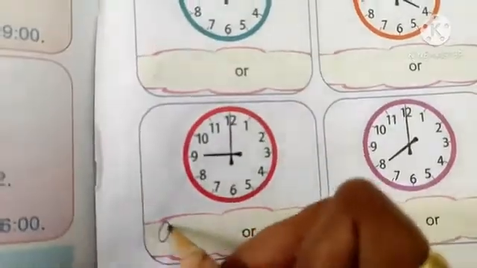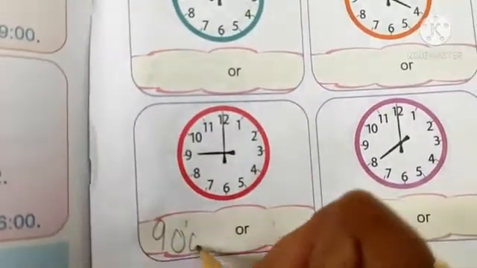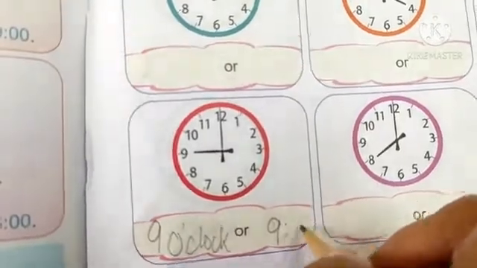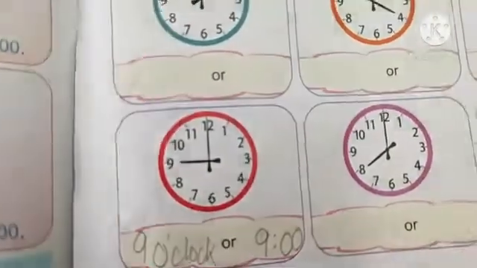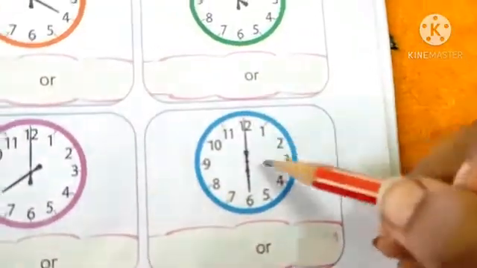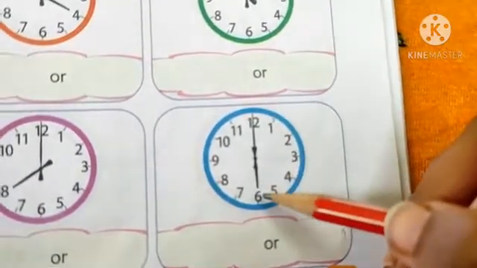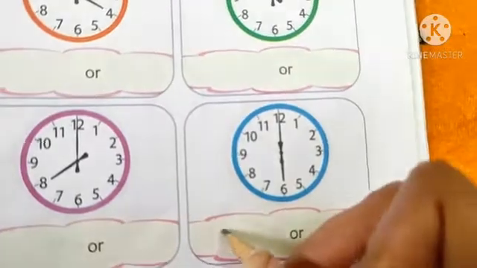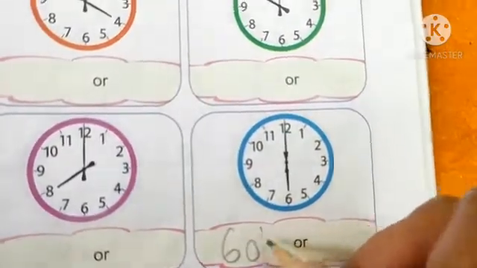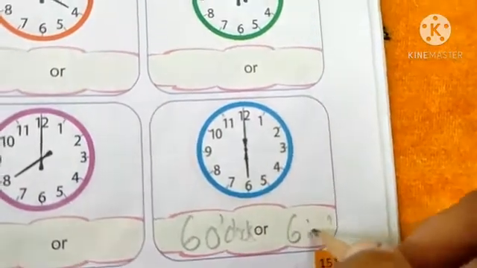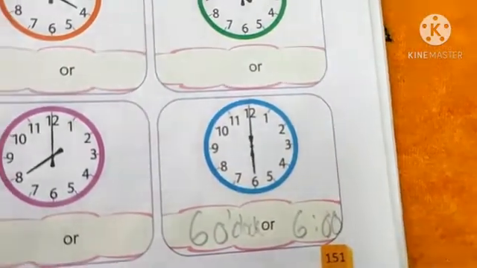So the time is 9 o'clock or 9:00. Now here the minute hand is pointing to 12 and the hour hand is pointing to 6. So the time is 6 o'clock or 6:00.